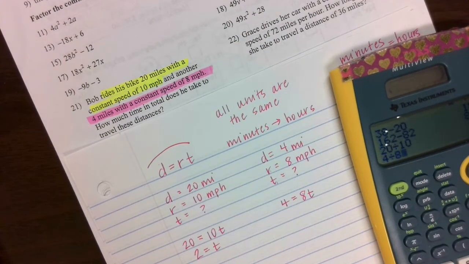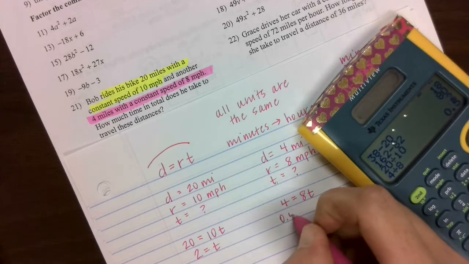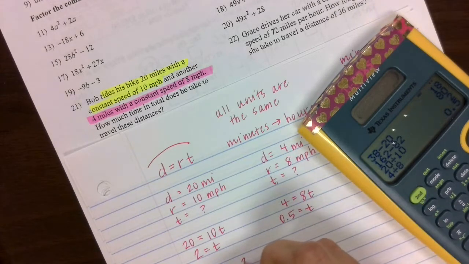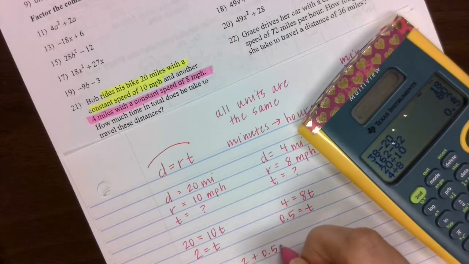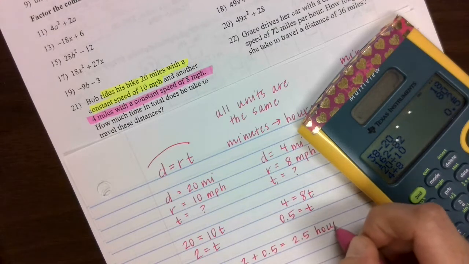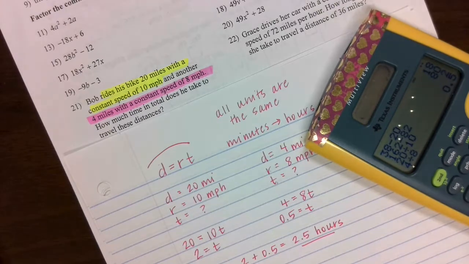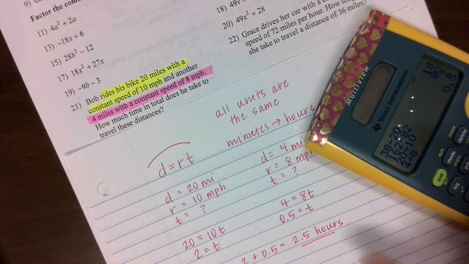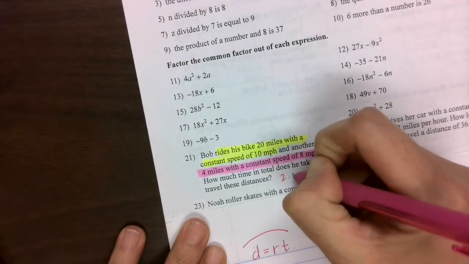And 4 divided by 8, which is 0.5 hours. And so 2 plus 0.5 is going to equal 2.5 hours total. And that's for number 21. So our answer here is 2.5 hours.